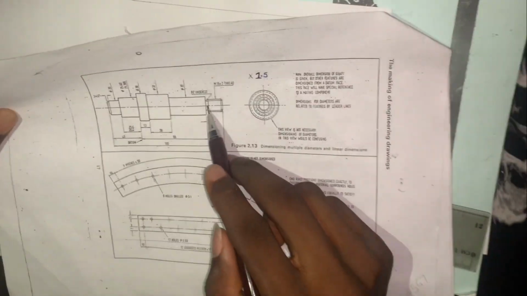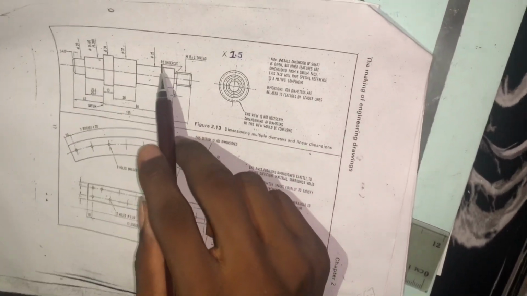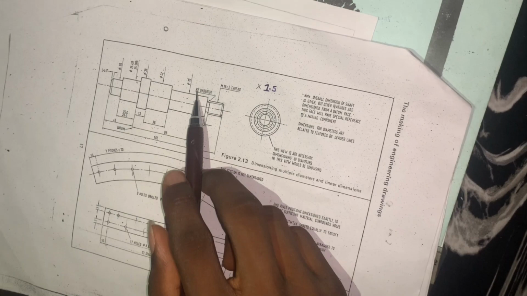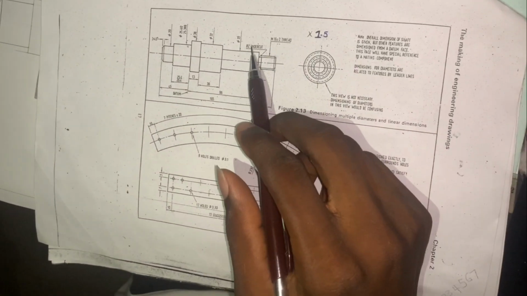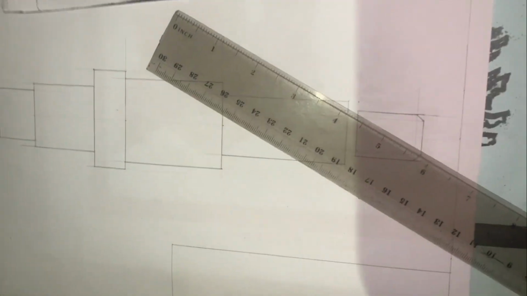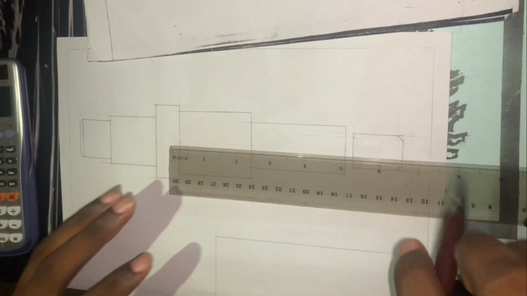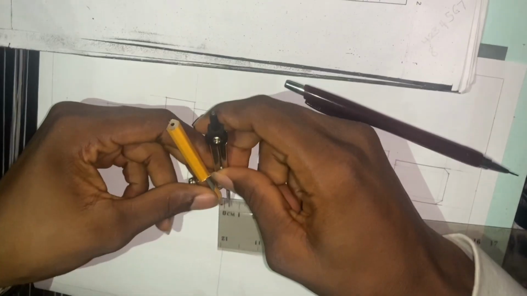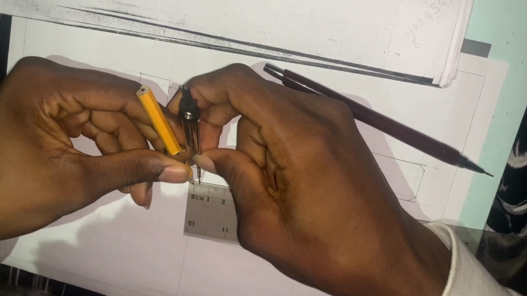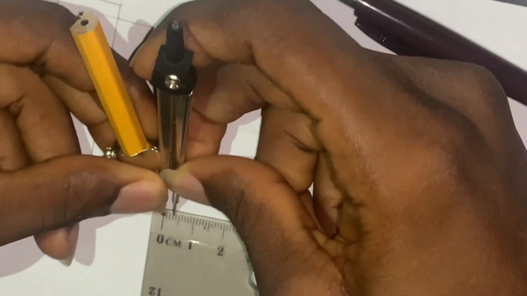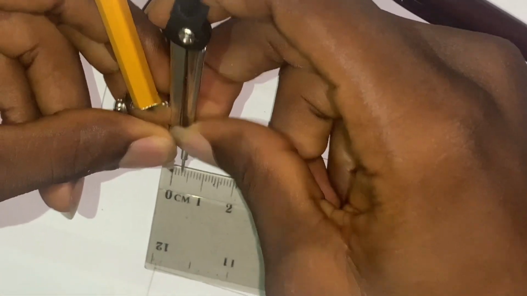So now I want to get this curve, and we are given here a radius of 2, and if you also multiply by 1.5, it will give you a radius of 3, and a radius of 3 on your ruler is 0.3. So you're going to use your compass and measure out 0.3. This is my ruler and this is my compass, so I'll measure out 0.3.